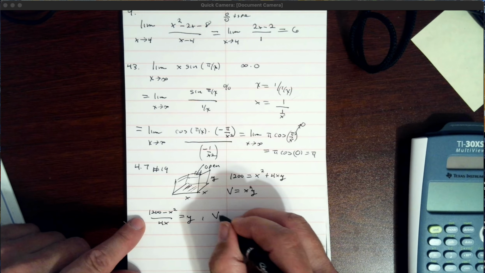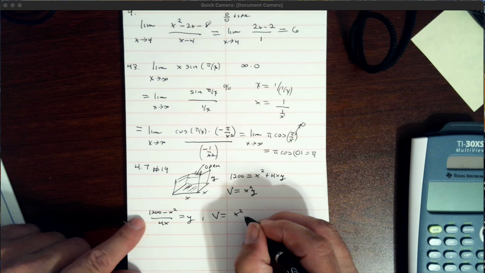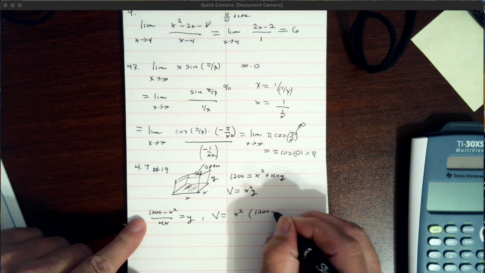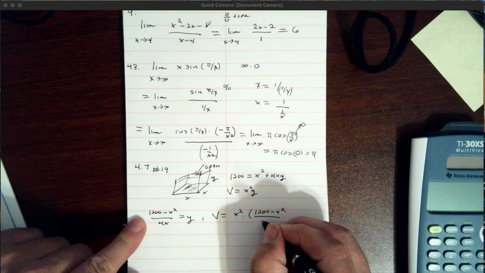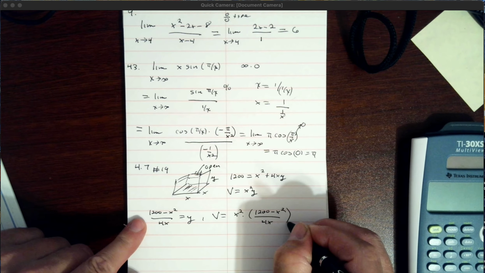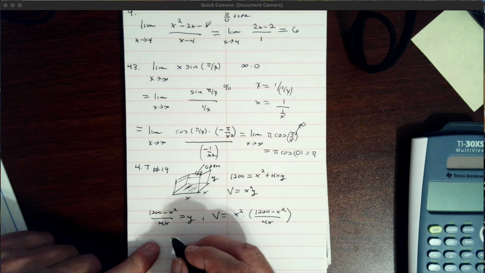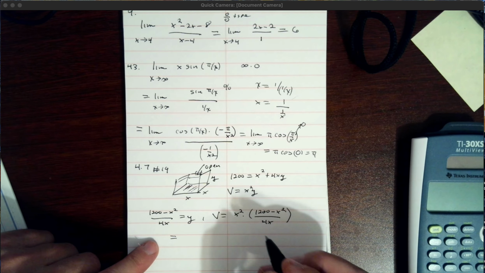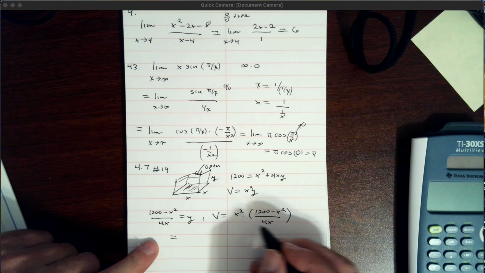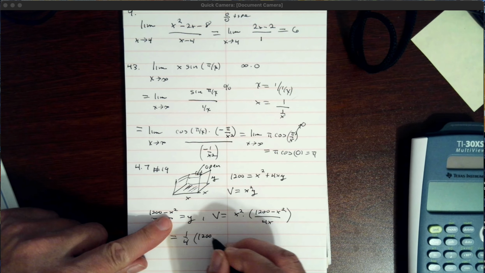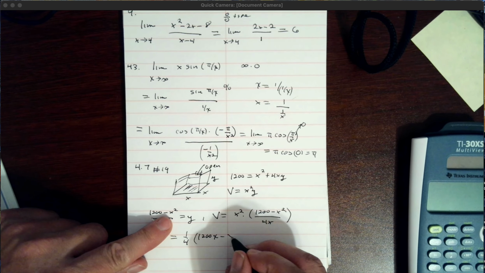So that means the volume is equal to x squared times y, which is x squared times (1200 minus x squared) over 4x. Simplifying this a bit, this is equal to 1/4, and then x squared over x is just an x, so just multiply through by x. So let's see, 1200x minus x cubed.